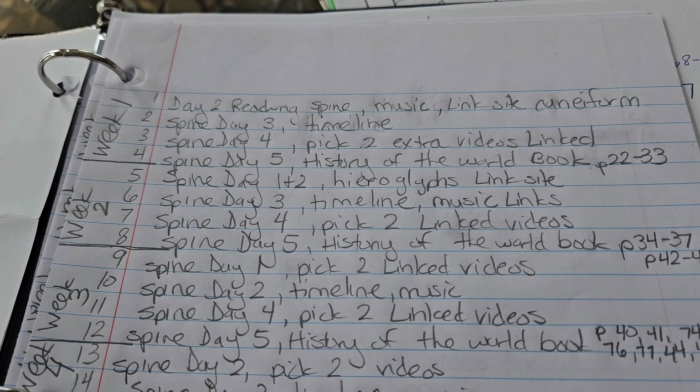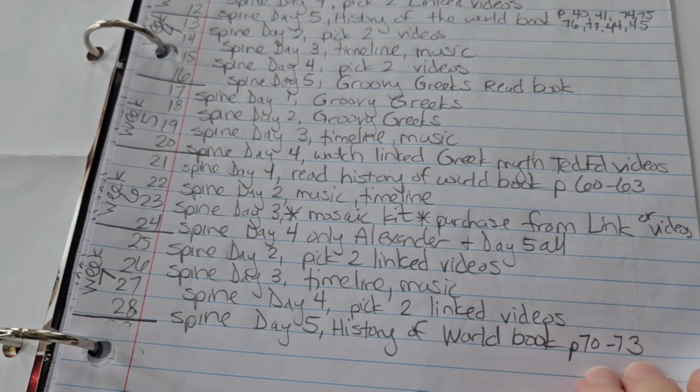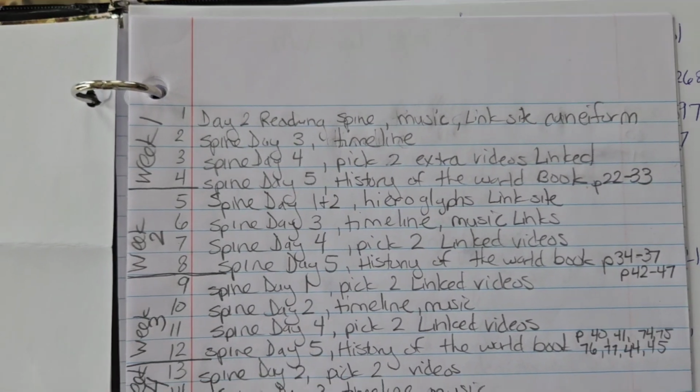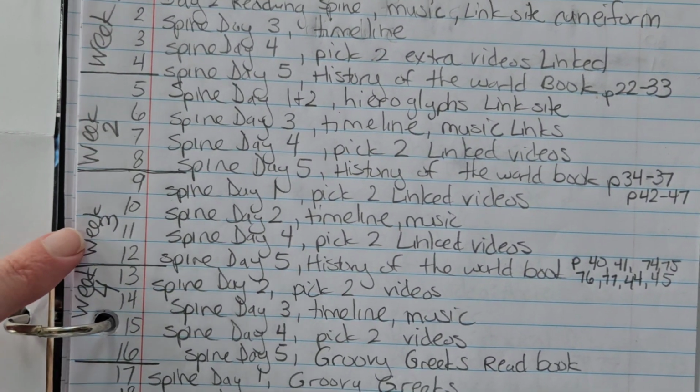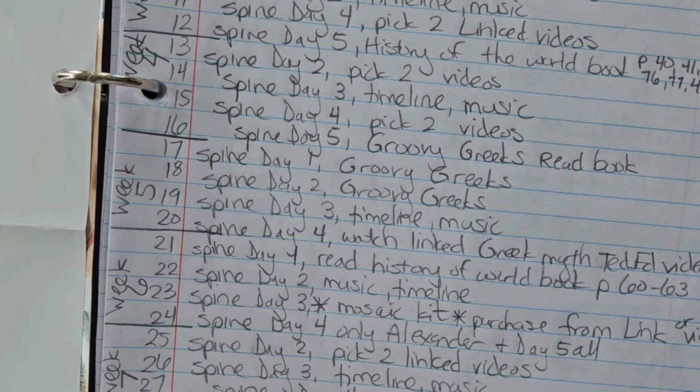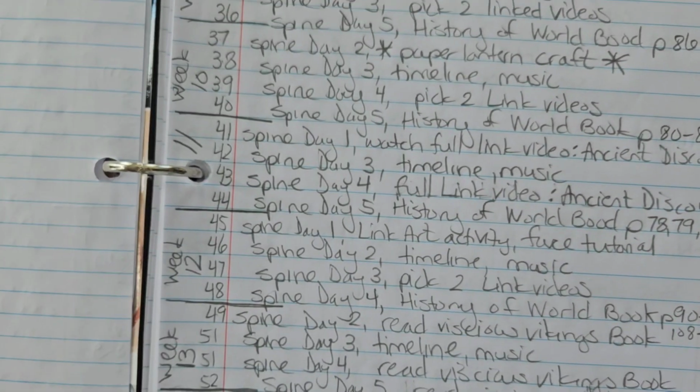So I'm going to show you guys how I schedule it. I go ahead and schedule the whole entire year over the summer. I usually spend a few hours on one day to do it. Each week I have in my schedule here corresponds to the Guest Hollow week online, so I know exactly where to go for that week.